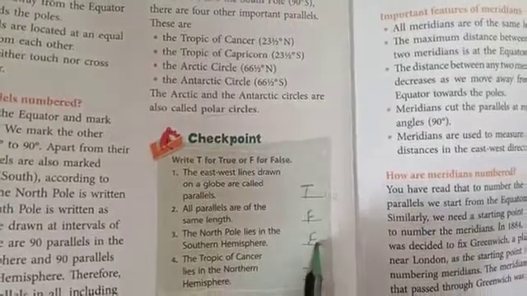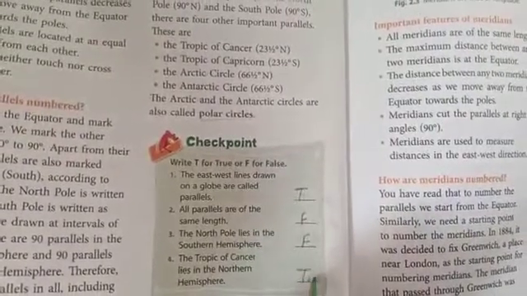The North Pole lies in the southern hemisphere. That is also false. The Tropic of Cancer lies in the northern hemisphere. Okay, this is true.